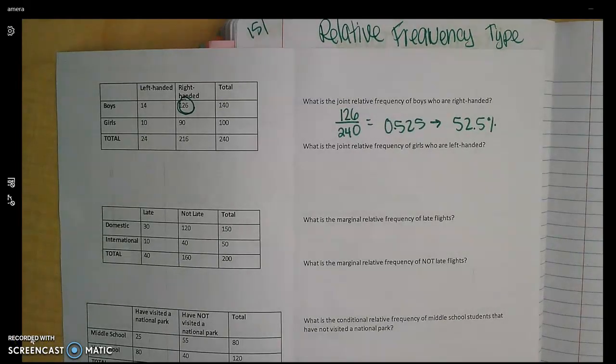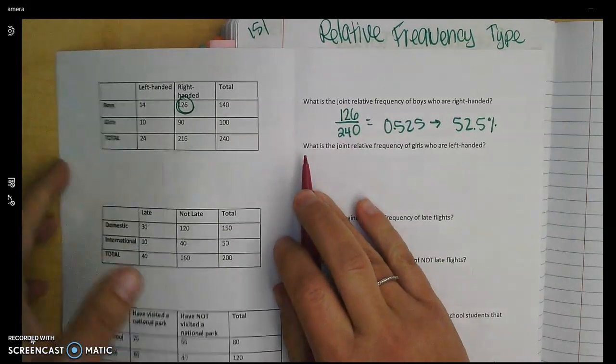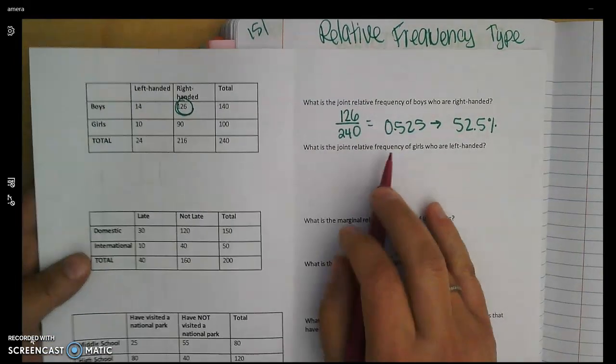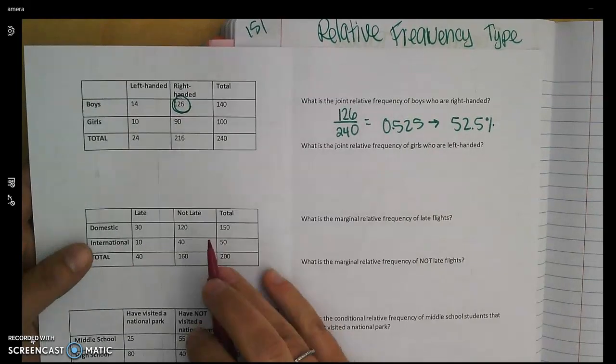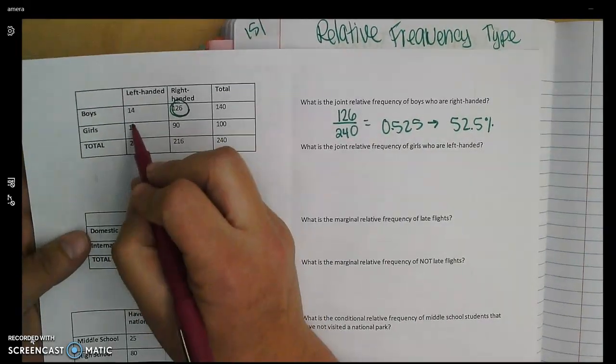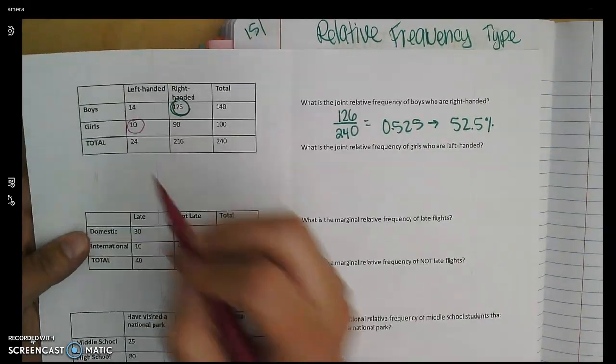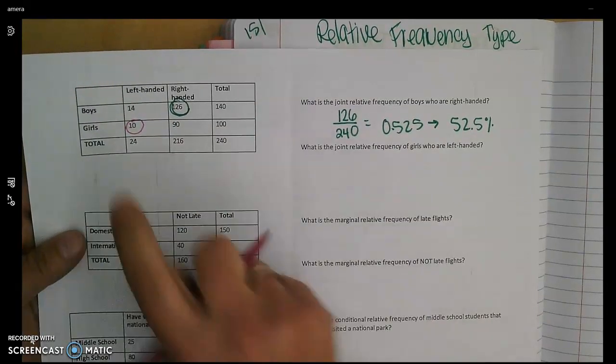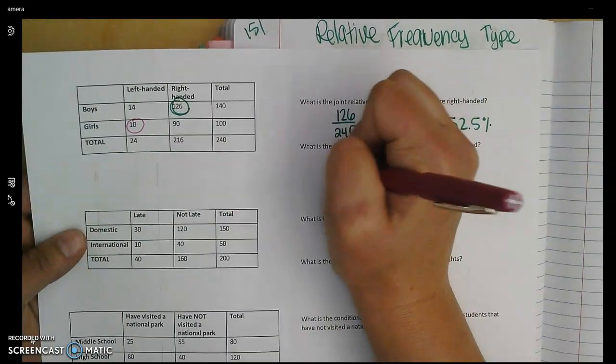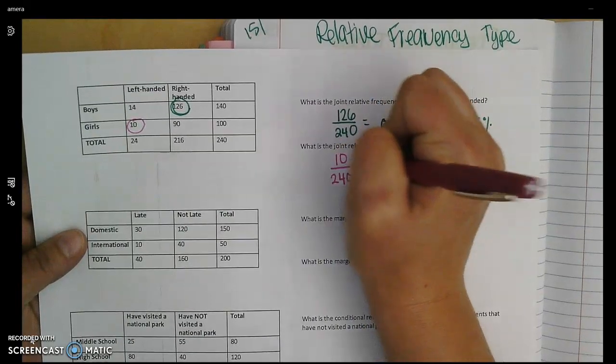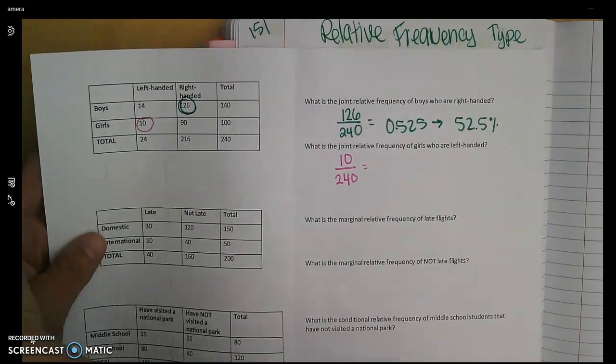Another example where I can find joint relative frequency is in this second example. This question says, what is the joint relative frequency of girls who are left-handed? So if I look at girls being left-handed, I have 10 total girls who are left-handed. I'm going to take that value and set it over the total number of participants. So 10 out of 240.